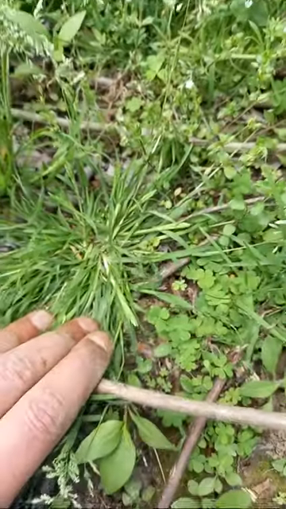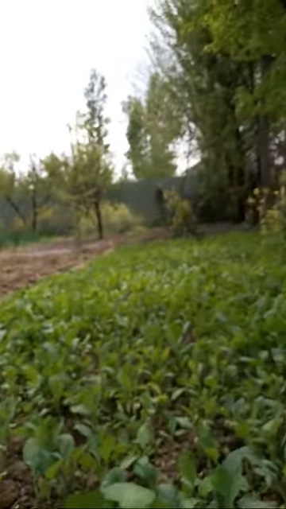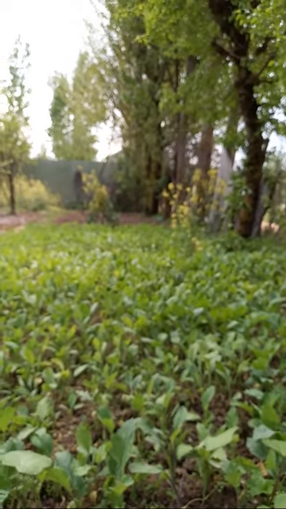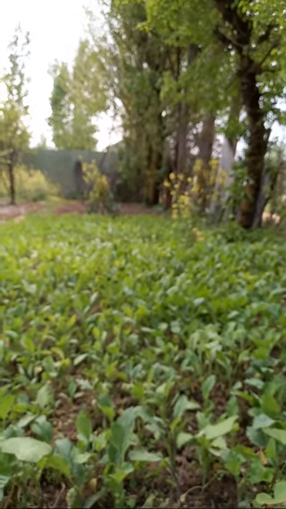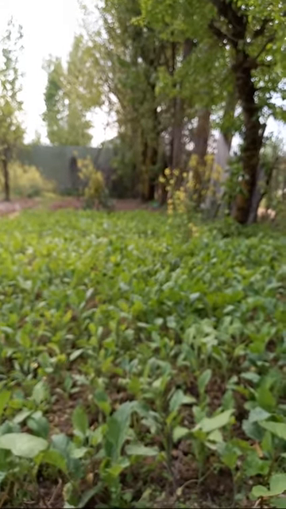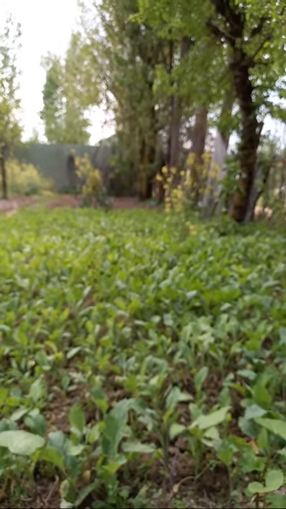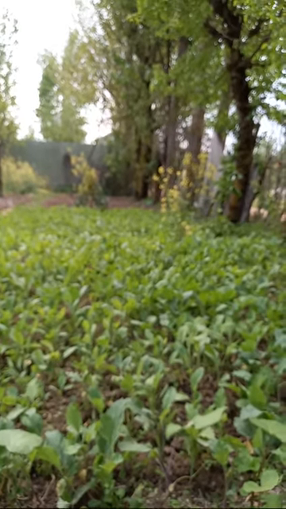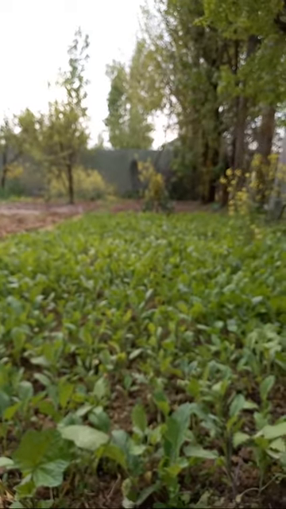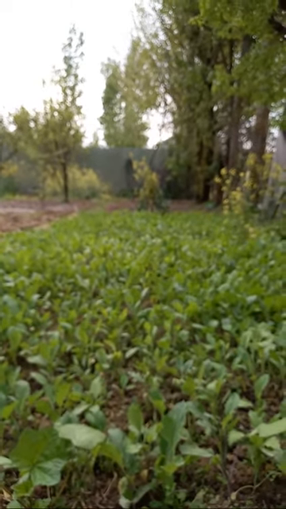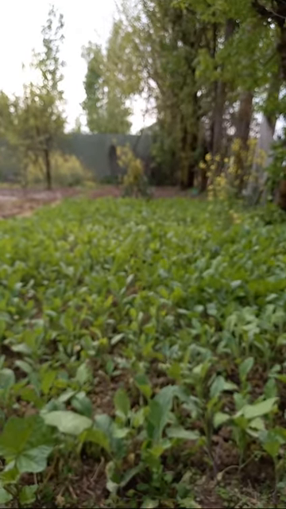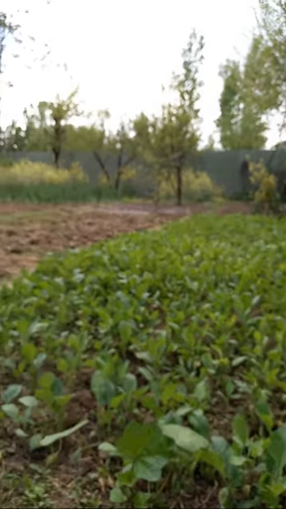Like the case in maize and like the case in wheat, they have parallel venation. That was about venation. There are two types of venation, reticulate venation and parallel venation. If the leaf has the main midrib and out of that small ribs come out and cover the whole leaf, that is reticulate venation. And if there is a midrib and all of the veins are parallel to that, that is parallel venation. So that was about venation.